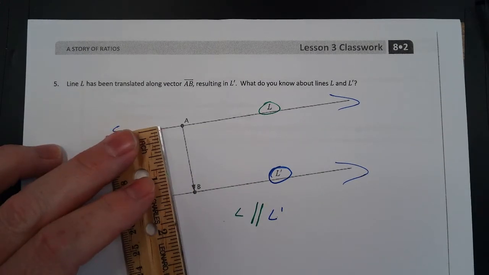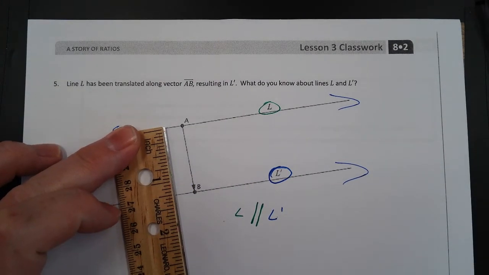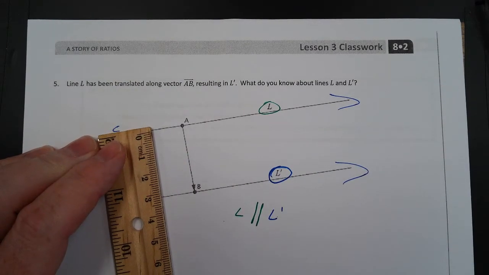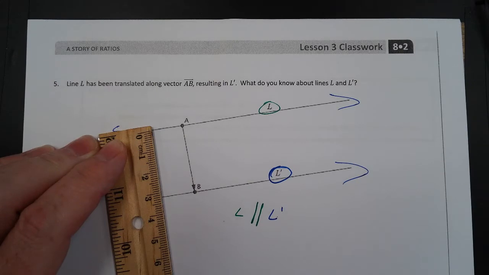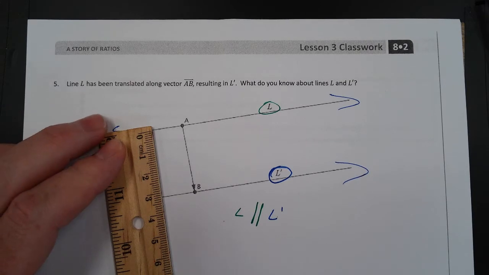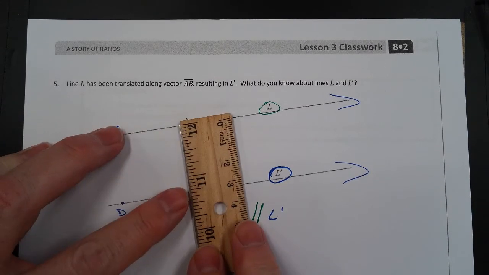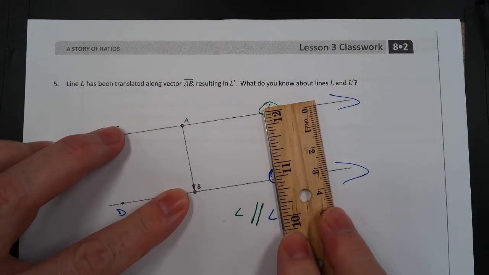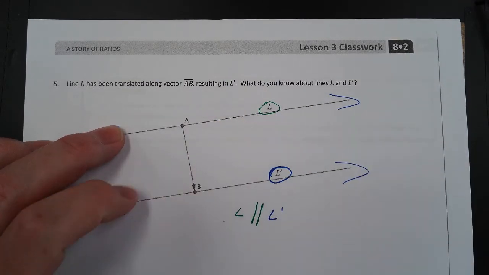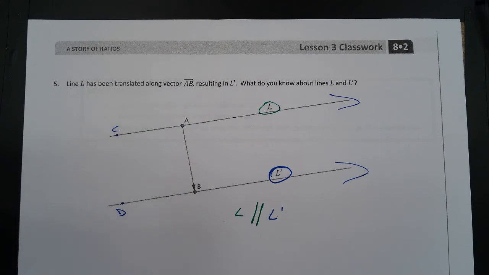Let's see if we can measure it. Not really exact in inches. Let's see if it's an exact centimeter distance. Okay, it looks like it's about 3.3 centimeters apart. So that means they are always 3.3 centimeters apart. 3.3 centimeters here, here, and here. If I go 5 miles away and keep drawing them, it will always be 3.3 centimeters apart. That is parallel.